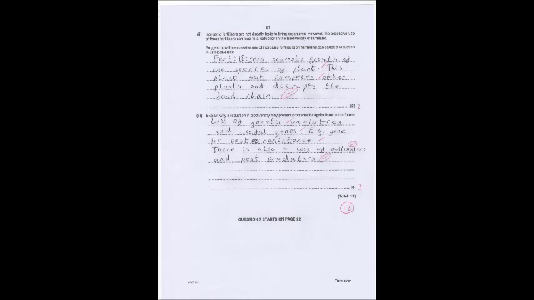Inorganic fertilizers are not directly toxic to living organisms. However, the excessive use of these fertilizers can lead to a reduction in the biodiversity of farmland. Suggest how the excessive use of inorganic fertilizers on farmland can cause a reduction in biodiversity. The fertilizers promote growth of one species of plant, the crop. This plant outcompetes other plants and disrupts the food chain.